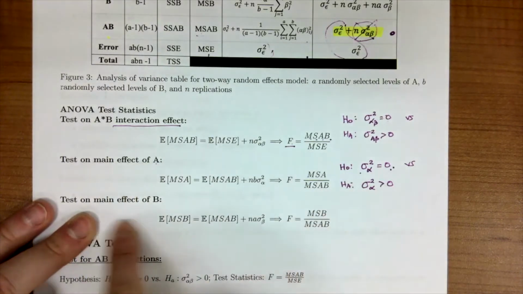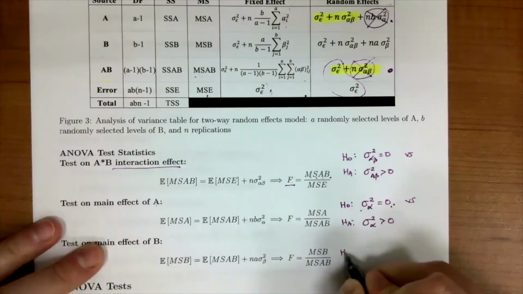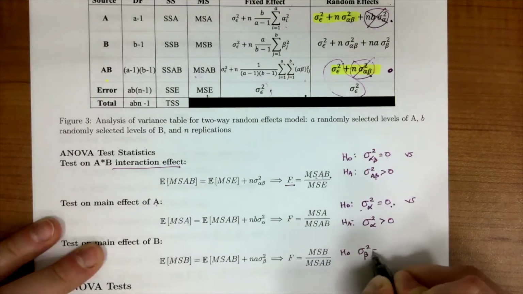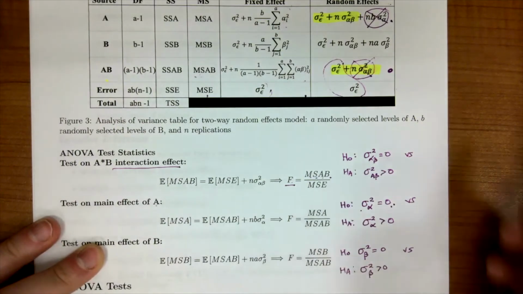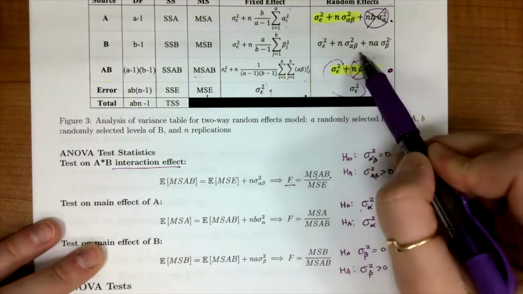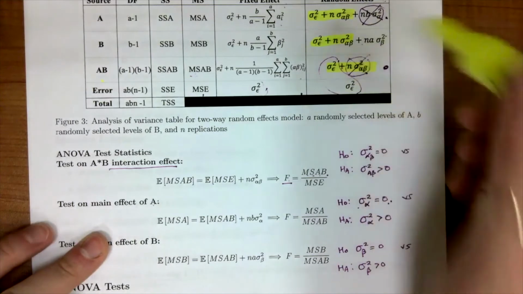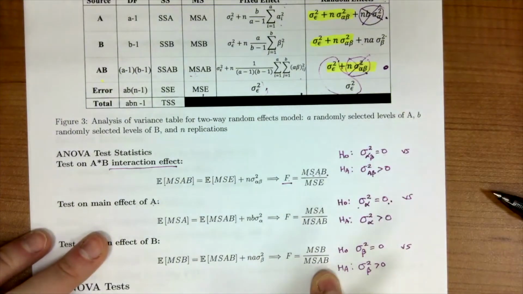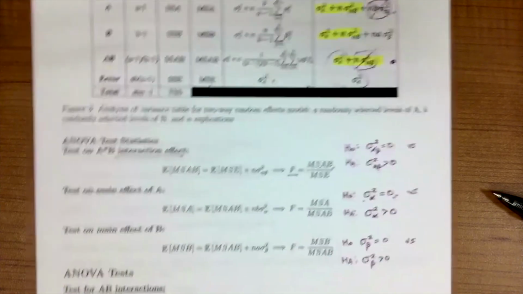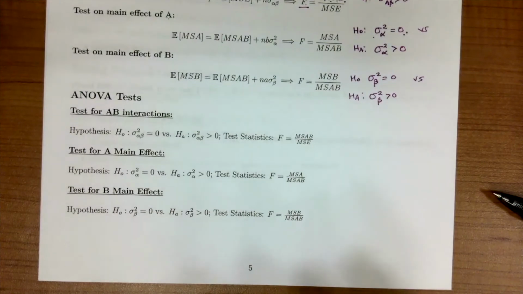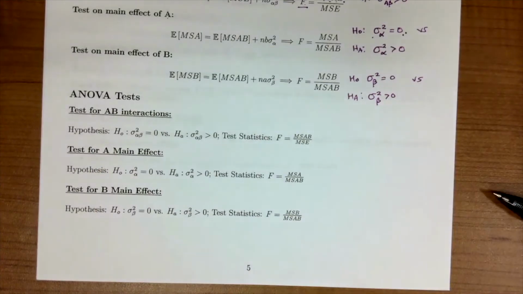The same thing applies for our main effects of B. Our null hypothesis would be looking at sigma squared beta equal to 0 versus our alternative, sigma squared beta greater than 0. This would get canceled out, and then we would have this yellow term divided by that. And so our MSAB is on our denominator, okay? To put this in a nice, quick, simple format of our hypotheses and test statistics, I made us a little chart right here, okay?